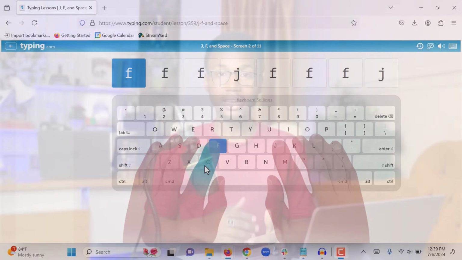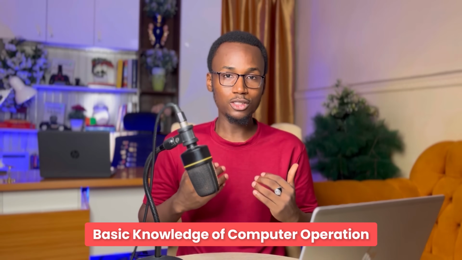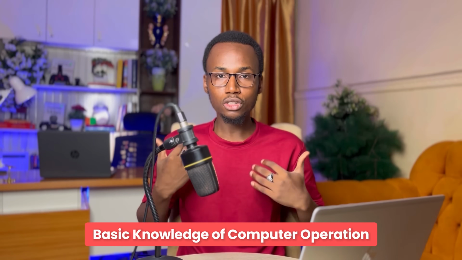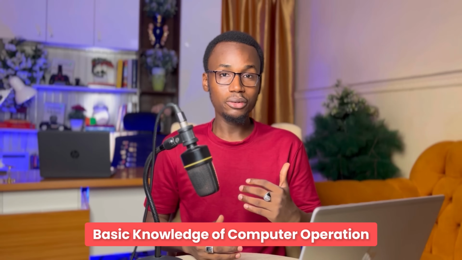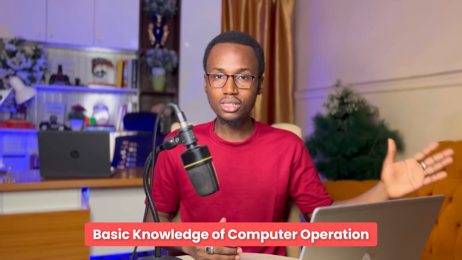Okay, after learning typing, the next thing you need is a basic knowledge of computer operation. If you have been using a computer for even just a few months, then you probably have a good knowledge of how to use a computer. And even if you haven't been using a computer and don't have a basic knowledge of it, if you have a smartphone and you know how to use a smartphone, it will be very easy for you to start using a computer. And the more you use a computer, the better you will become at normal, average, basic computer operations.